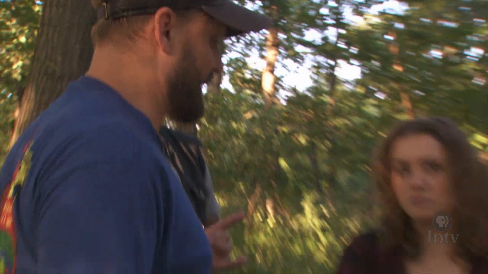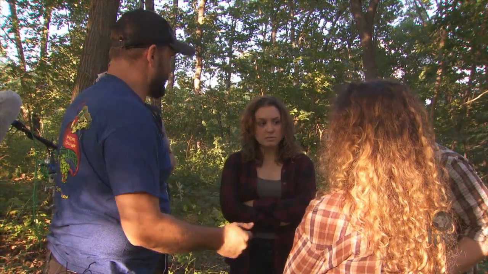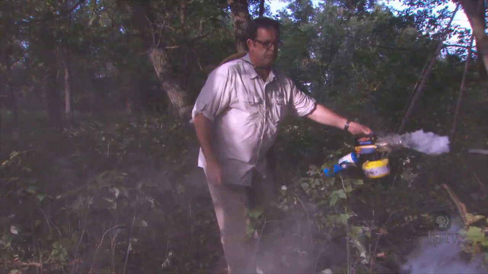It's about a group of young people that go out into the woods and discover an undocumented ancient Indian burial mound. They disturb it for their own selfish reasons, and it really unlocks a sickness that they all carry with them.